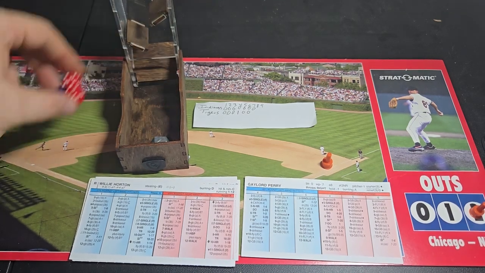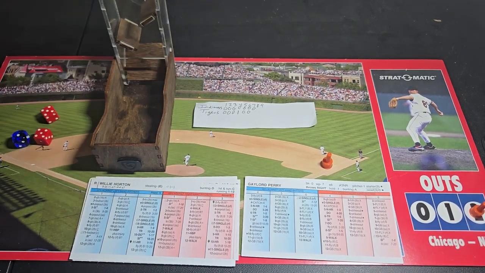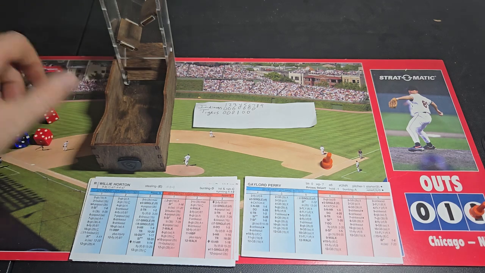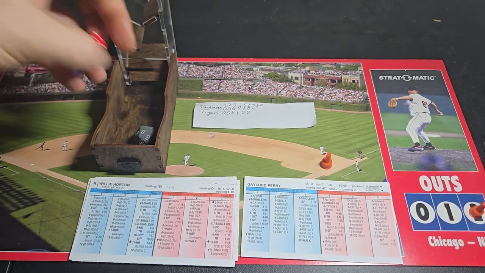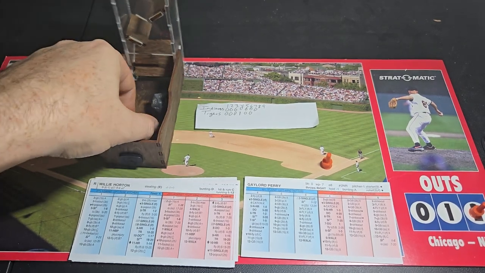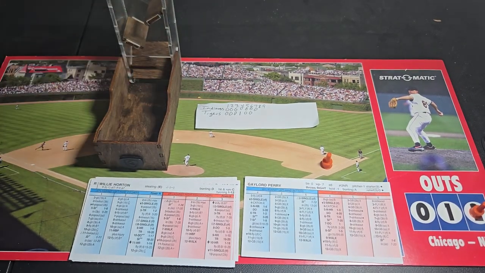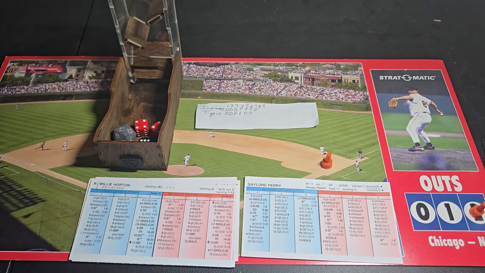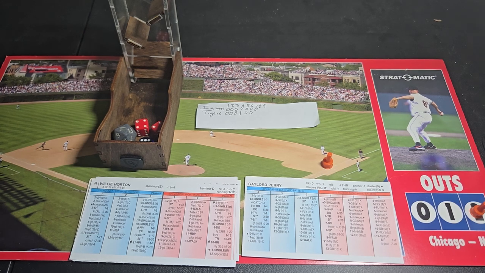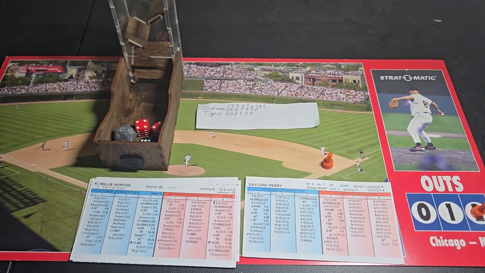Havoc roll for Perry. Nothing on the 18. Whoops, that doesn't count. Got all three, got to go through the tray. Six and an 8. Fly ball to center field. And making the catch there is Unser. And that retires the side.